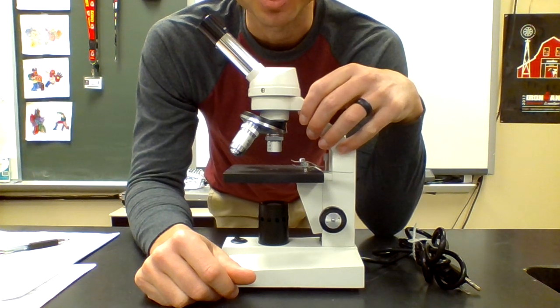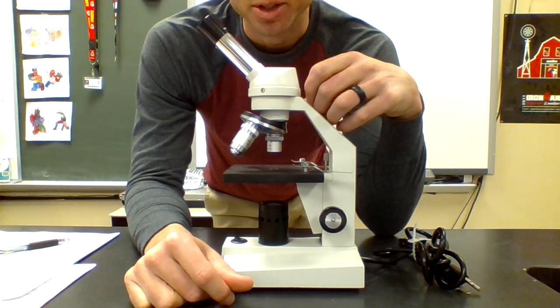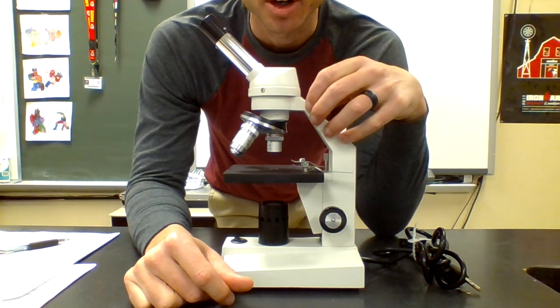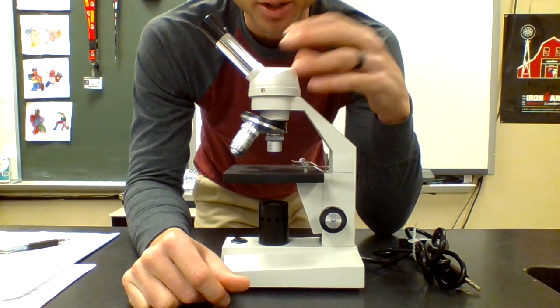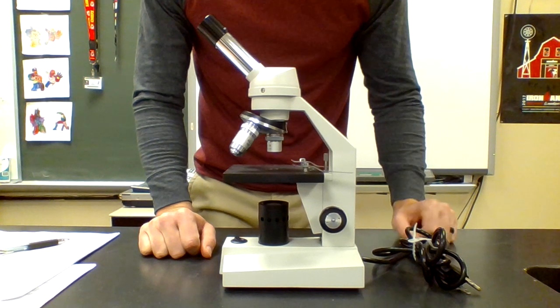This is a compound microscope, and so you need to learn the parts of the microscope. There are 14 parts to it that you'll need to learn. Not only do you need to know the part, but you also need to know what it does. So I'm going to run through them here very quickly.